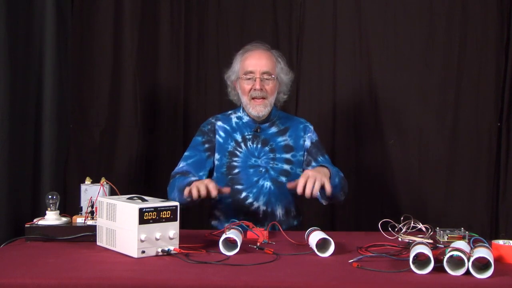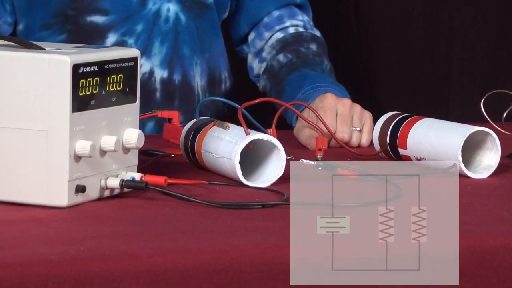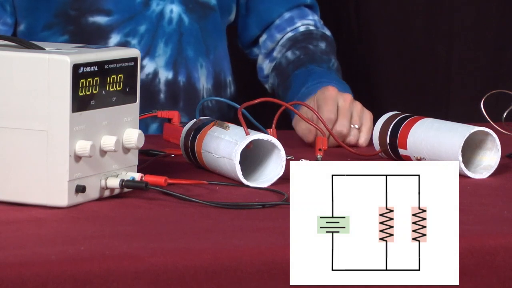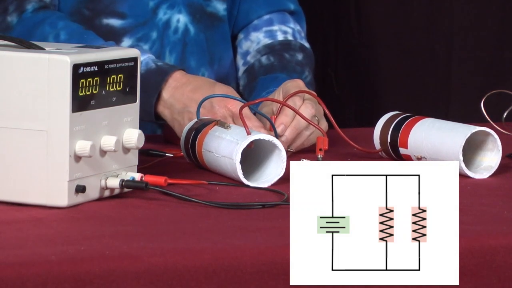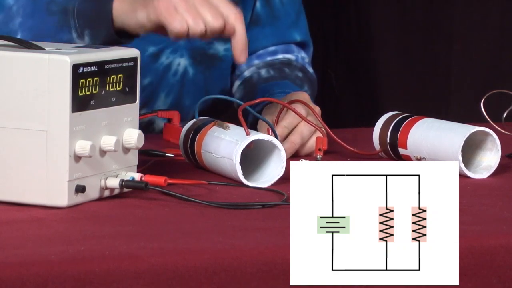I've got a power supply connected to two resistors, okay? And these are big resistors so that you can physically see them on the table. This is the nest of wires. Next to it, we have the diagram to help you understand what's happening. But now what I'm going to do is this. I'm going to break the circuit, and I'm going to measure the current that goes through just this resistor.